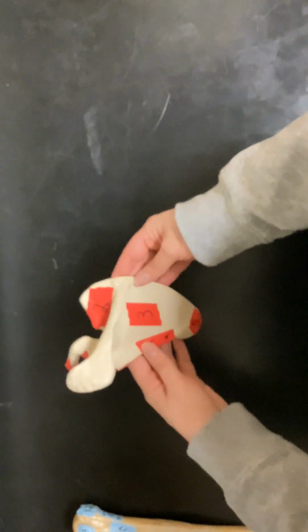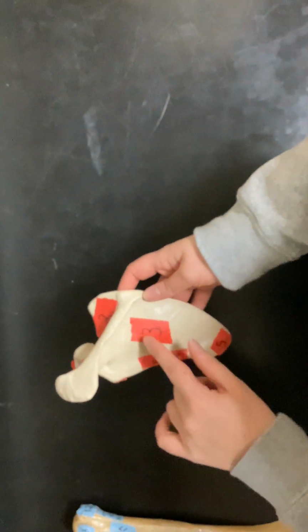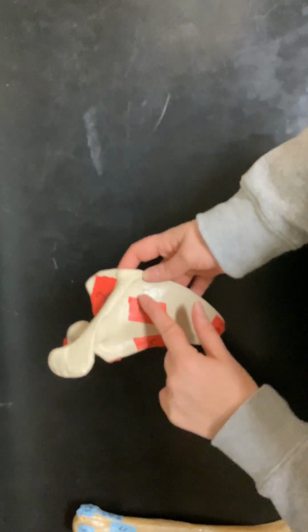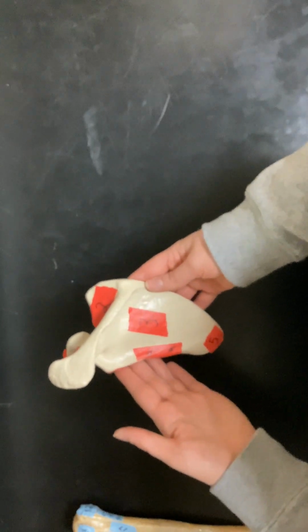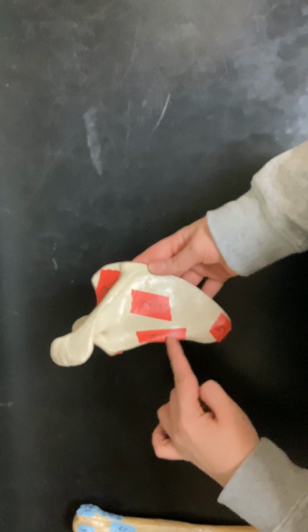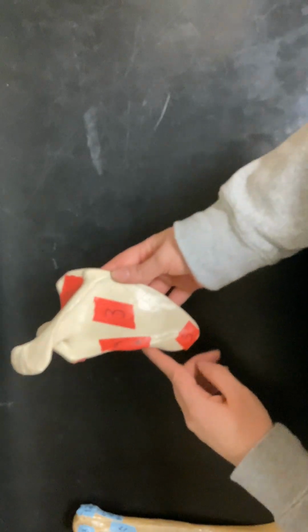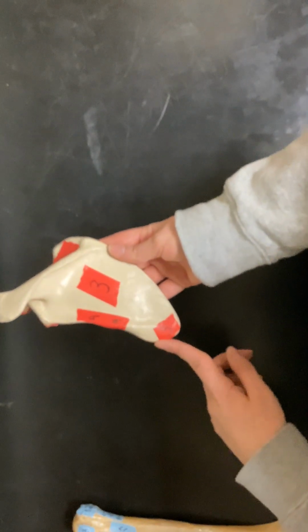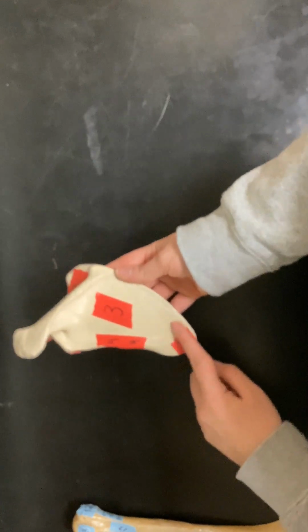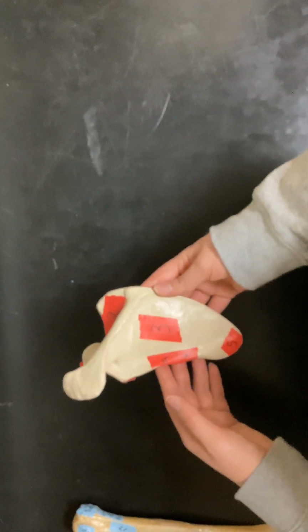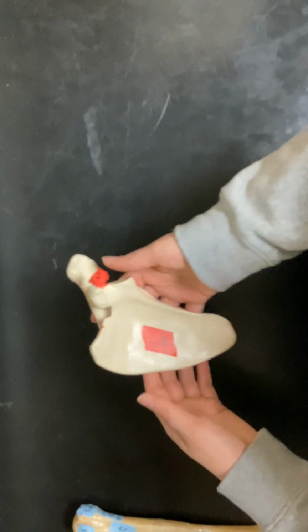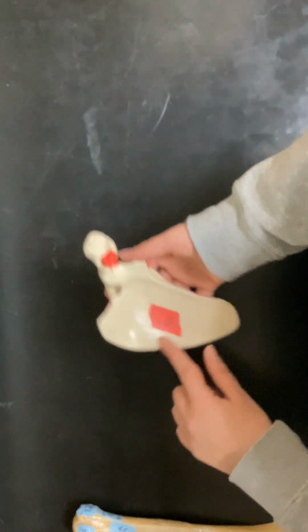What muscle originates here? 3. What muscle originates here? 4. What muscle originates here? 5. What muscle originates here? Now 6. What muscle originates here?